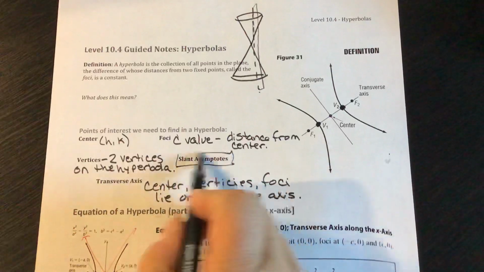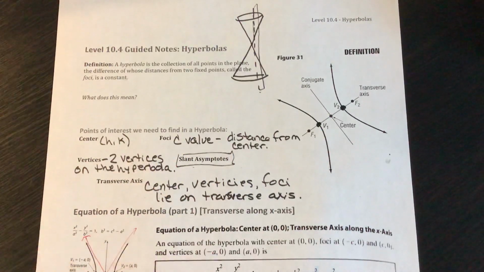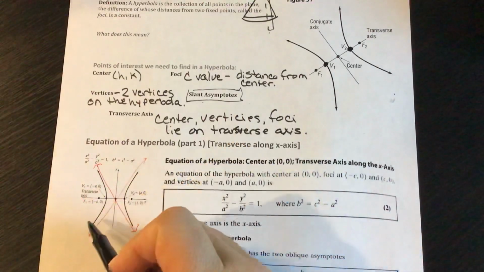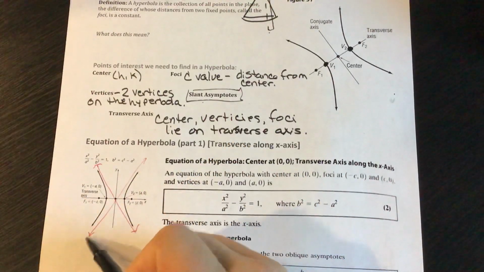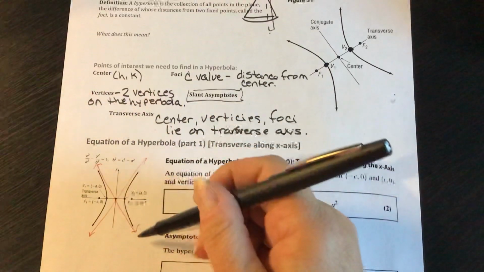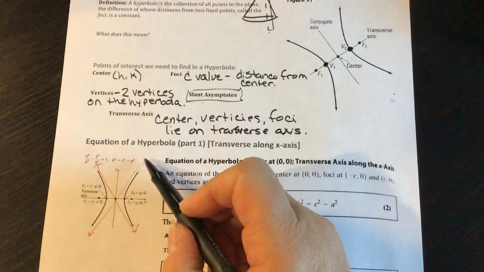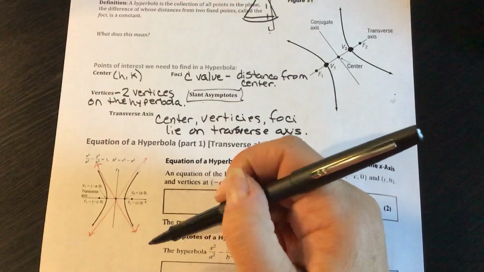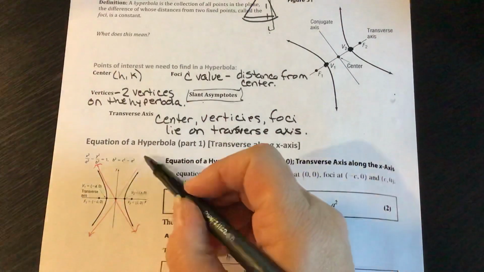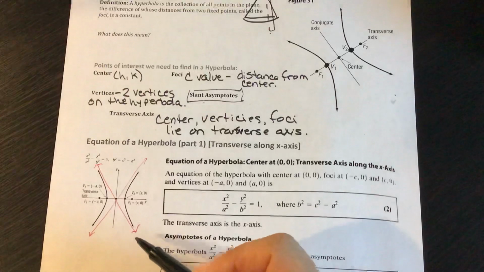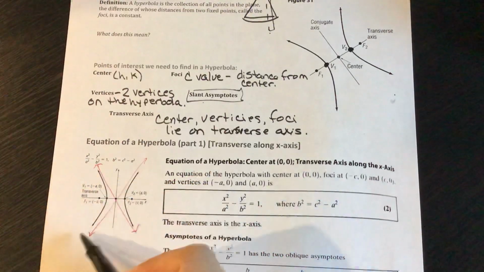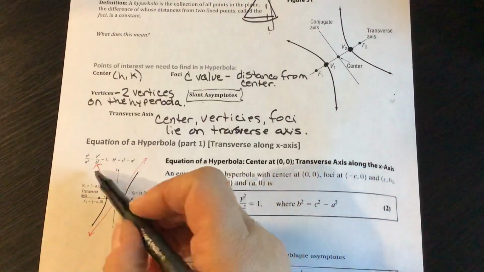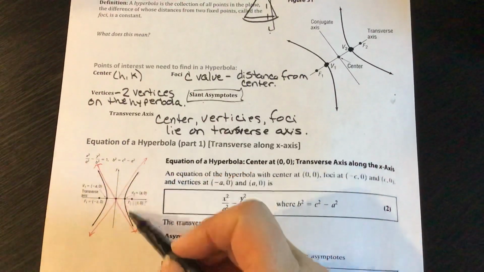Okay, and then something else, and I don't see these in any of the pictures, so I actually drew them in here. We have these asymptotes, and these are called slant asymptotes because they are diagonals. And these are just guiding lines that help us show where each of these branches of the hyperbola are going to approach.